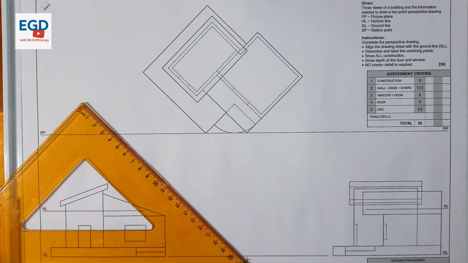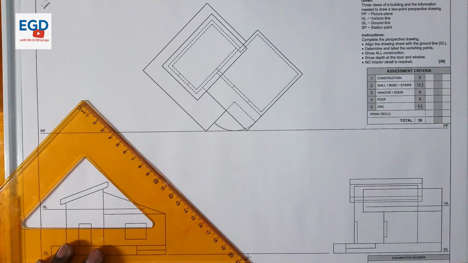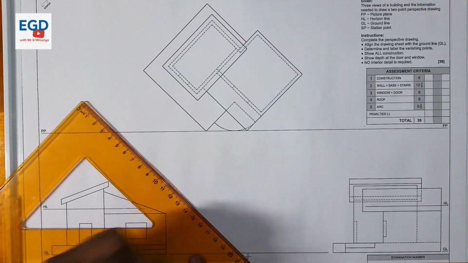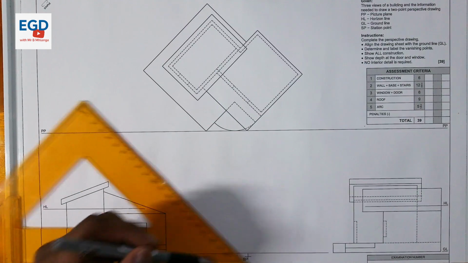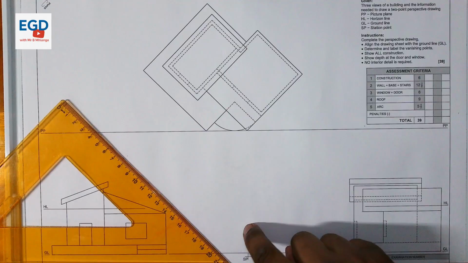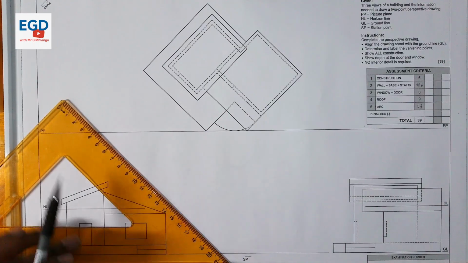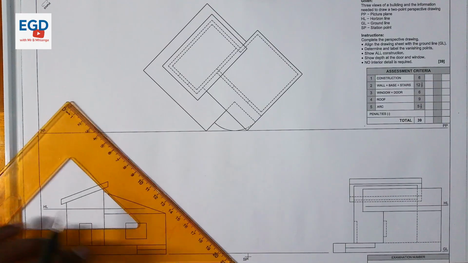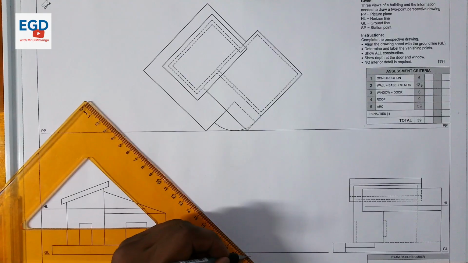And then this is very important when you draw the construction line for the vanishing point. You must draw the construction line from the station point. Even if the station point is up here, you will have to draw the line from the station point, because most of the time the learners will start drawing the line from the ground line, which is incorrect. So please make sure that you draw from the station point. All right, so this is your first step.